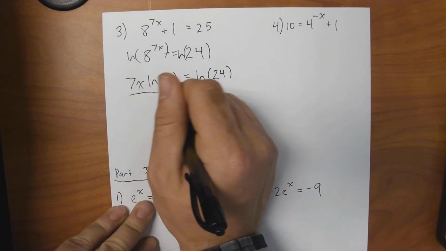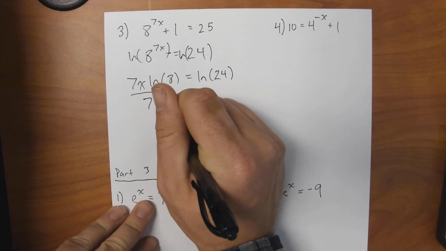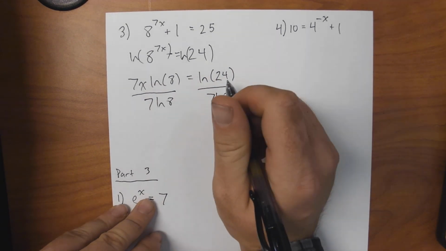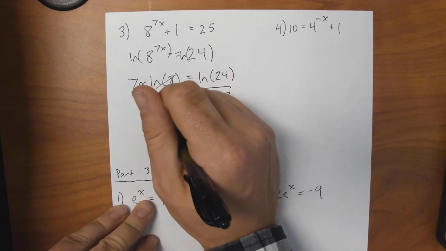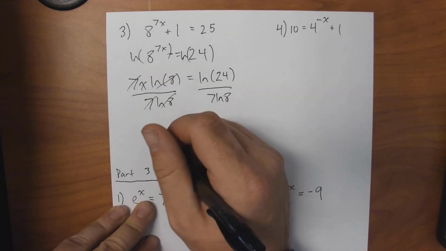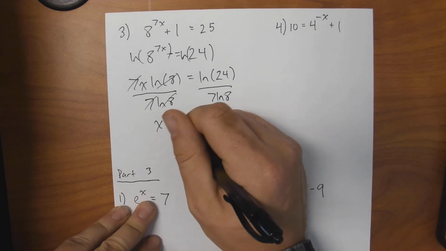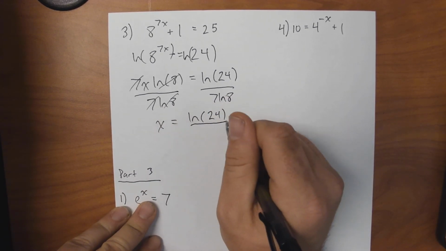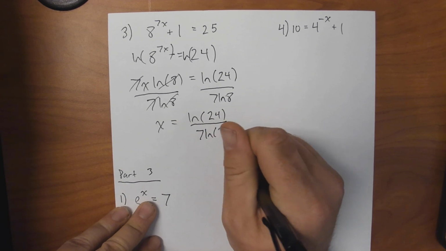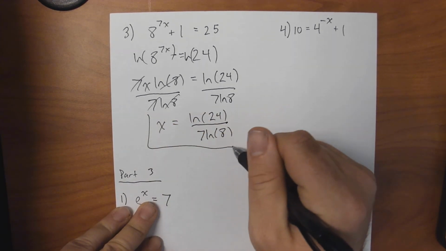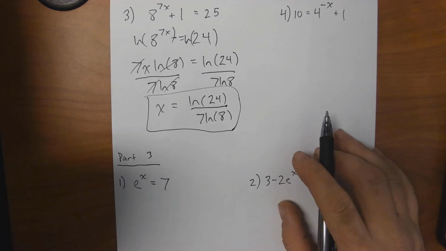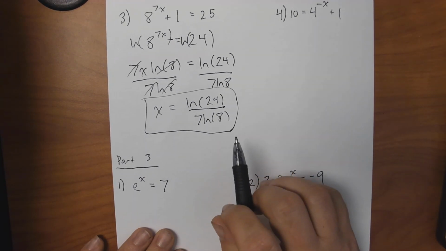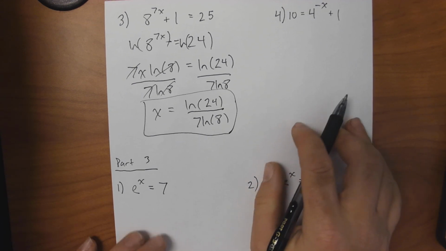So all I got to do is divide both sides by 7 natural log of 8, right, because that cancels and the 7 cancels that. And I can write that as natural log of 24 over 7 natural log of 8. There's my answer. And remember, I can't combine logarithms over division. I can only combine them over addition or subtraction.